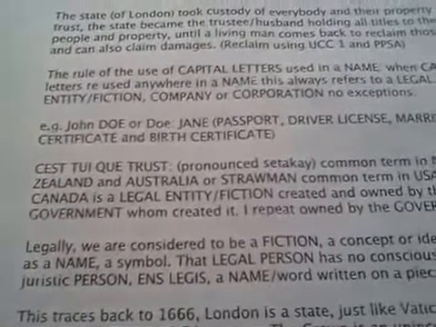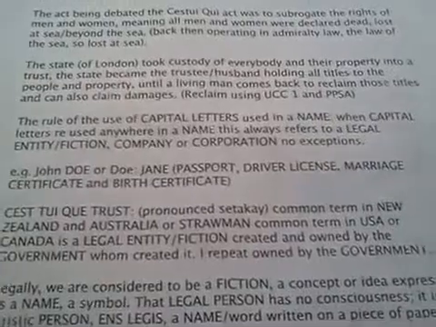For example, John Doe or Doe Jane, passport, driver's license, marriage certificate, and birth certificate. Sestake Trust, pronounced Sestake or Sestake, commonly known in New Zealand and Australia, or strawman, common term in the USA or Canada, is a legal entity, fiction, created and owned by the government. Whom created it, I repeat, owned by the government.